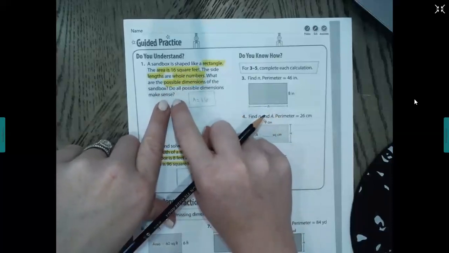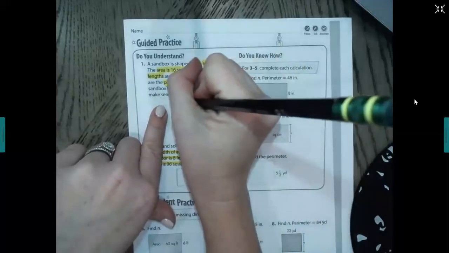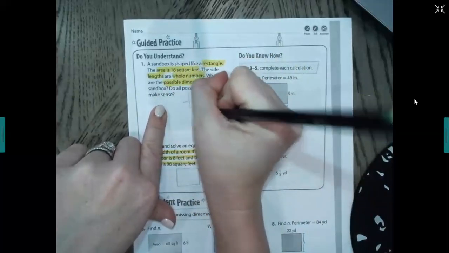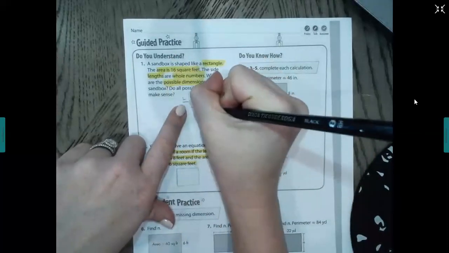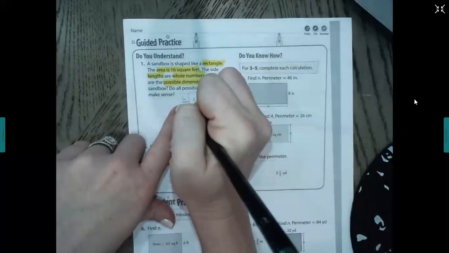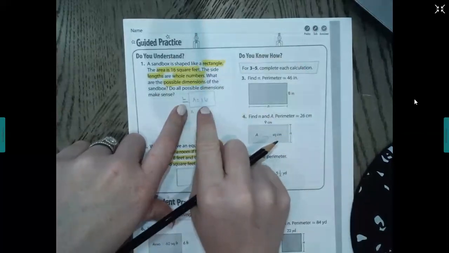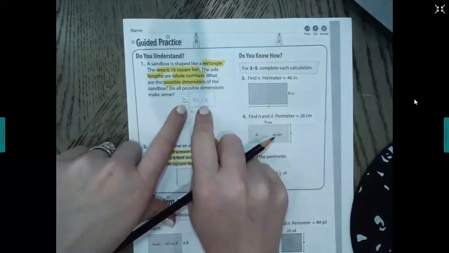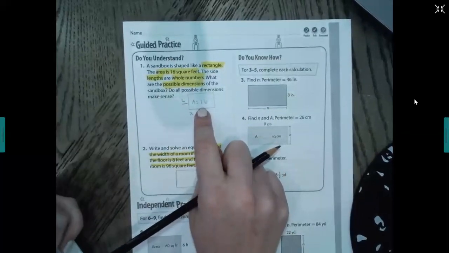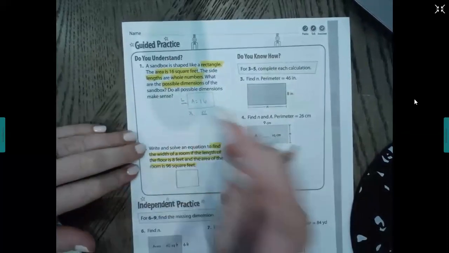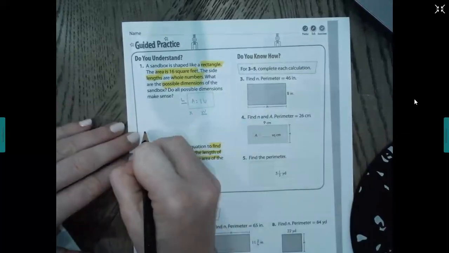Do all possible dimensions make sense? I'm trying to find out. These two numbers, I know that both of these numbers multiplied together have to get 16. So that's asking me to find all possible factors of 16. Well, I can do that with my factor rainbow.